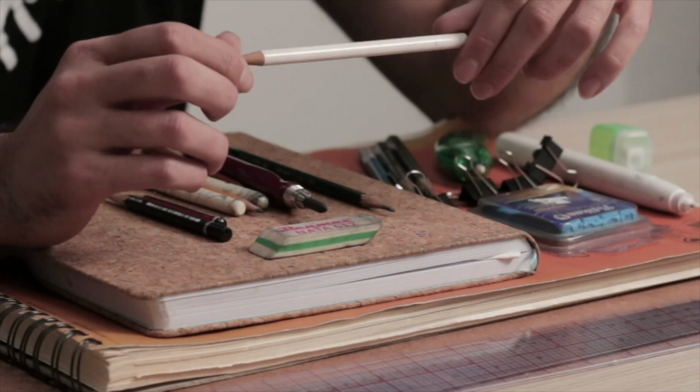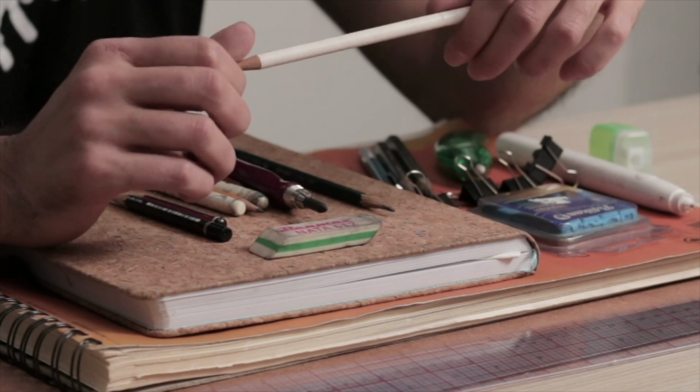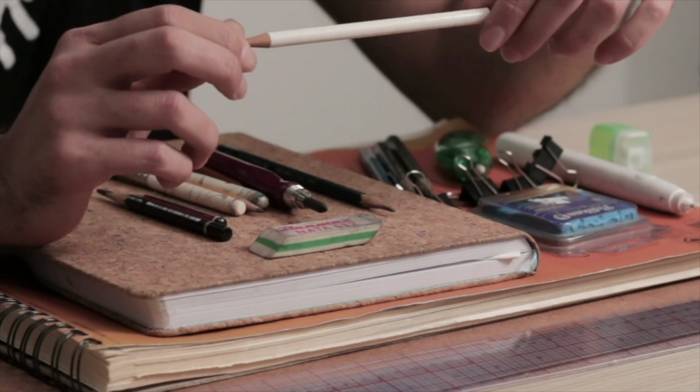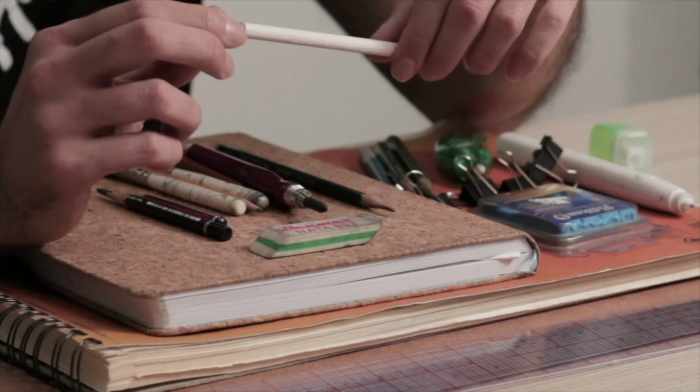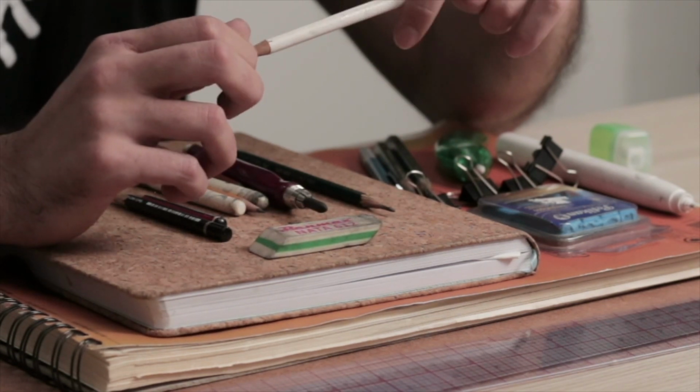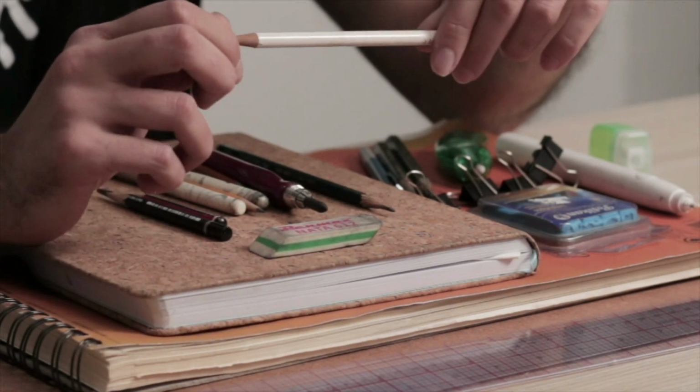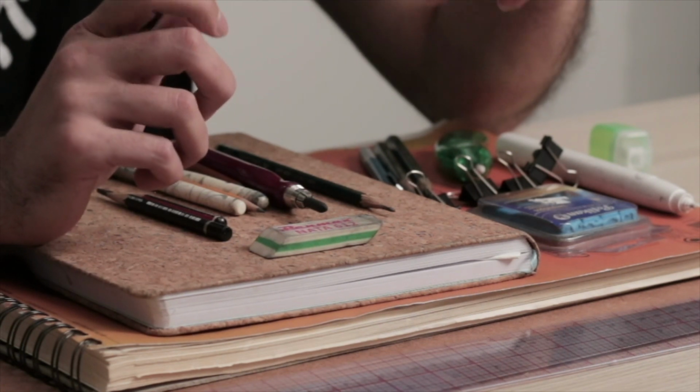Yeah, it has a very good grip, and you can graduate here, like what kind of lead are you using. However, I think that's not that necessary. I usually have white, if not white charcoal, maybe some white color pencil. Sometimes it is useful when you're working with toned paper, or when you want to highlight some things in the drawing or give it another texture.